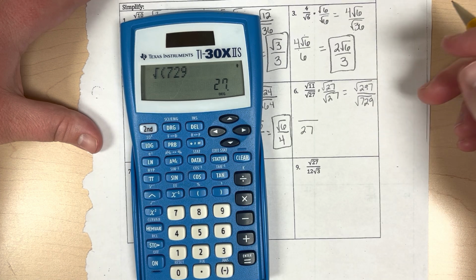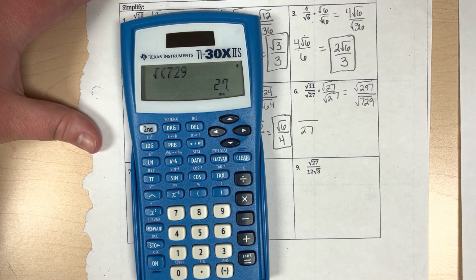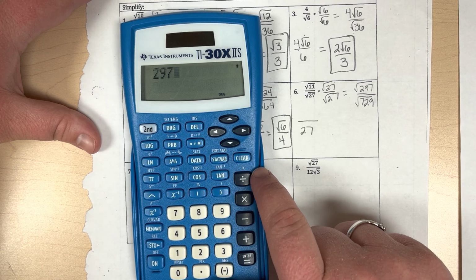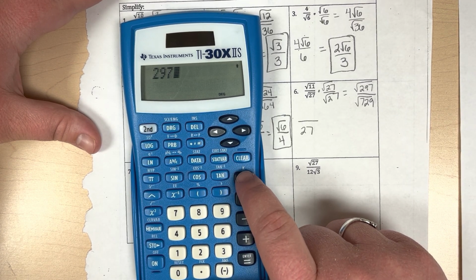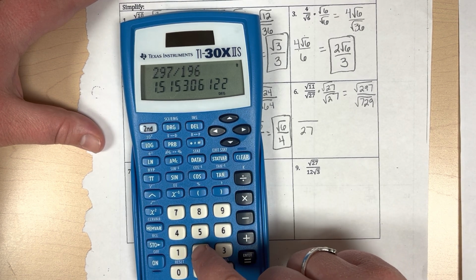And we need to see if there are any perfect squares that go into 297, which is a pretty big number. So let's see. We're going to start at 289. So 297. Nope, that's not going to work. 256 isn't going to work. 225 won't work. 196 doesn't work.